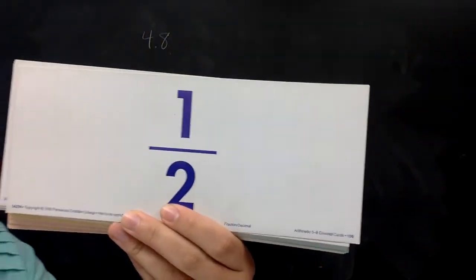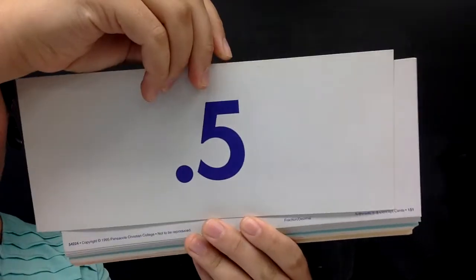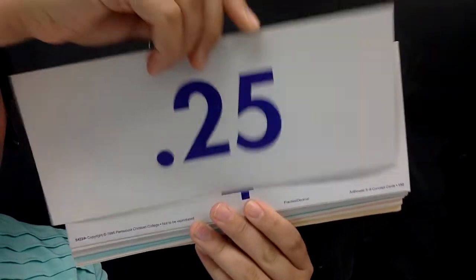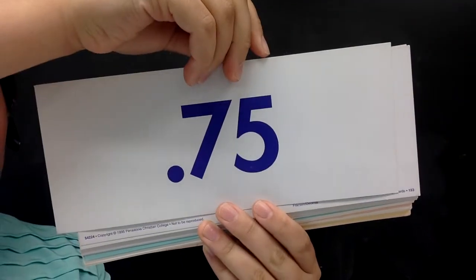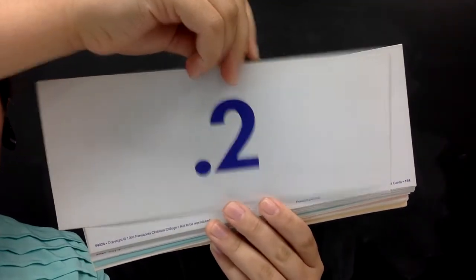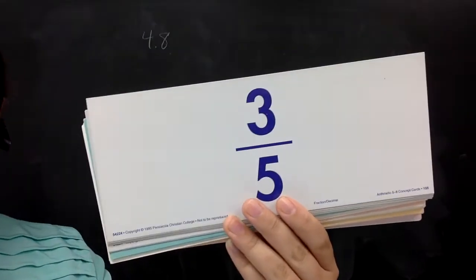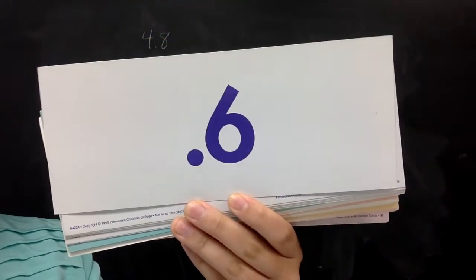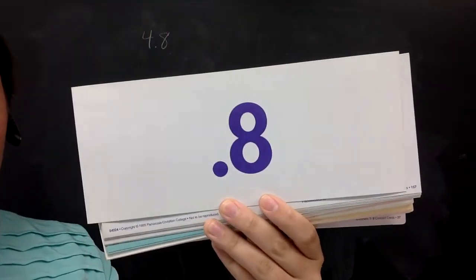So first of all, what is the decimal for the fraction 1/2? 0.5. 1/4. 0.25. 3/4, 0.75. 1/5, 0.2. 2/5, 0.4. 3/5, 0.6, or you could say 6/10. 4/5, 0.8, or again 8/10.